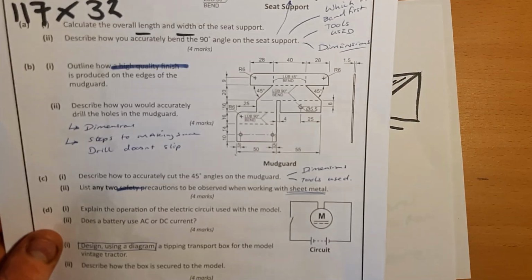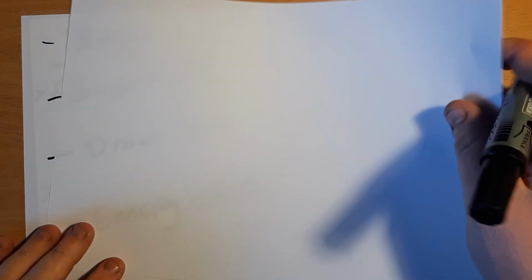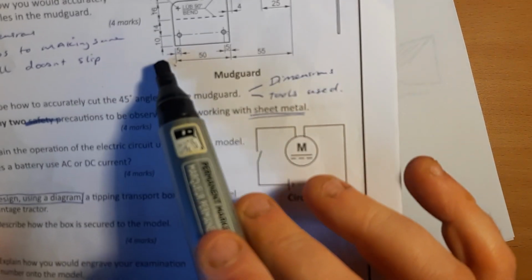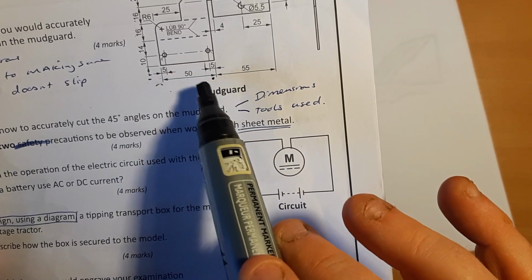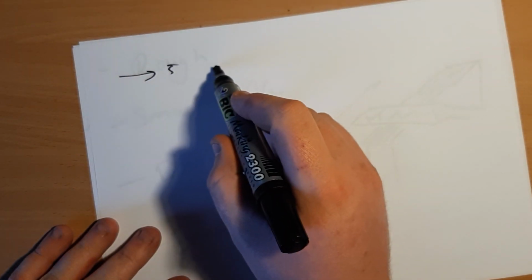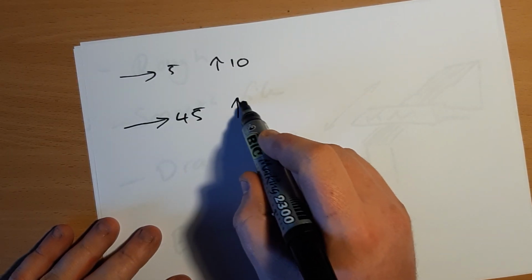And describe how you would actually drill holes. Okay, this let a lot of people down as well. So you talk about dimensions. So again, actually drill the holes in the mudguard. Again, you don't have to go crazy. Just use your dimensions again. So measure over 5, up 10, over 45, up 10. Where I'm getting the 45 is over 50, back 5. So you measure over 5, up 10, over 45, up 10.